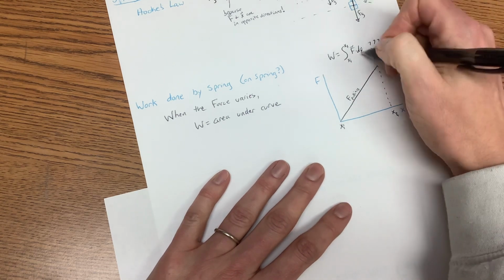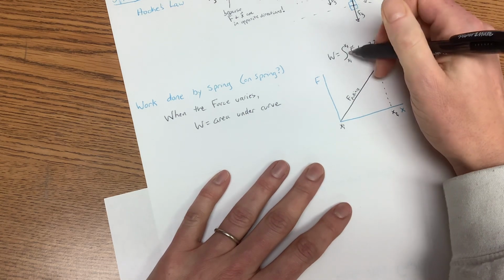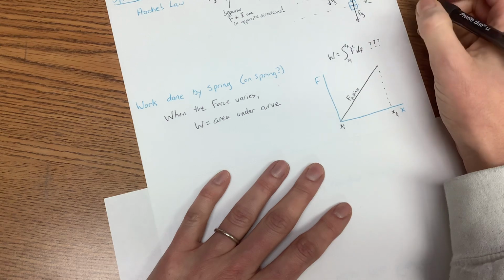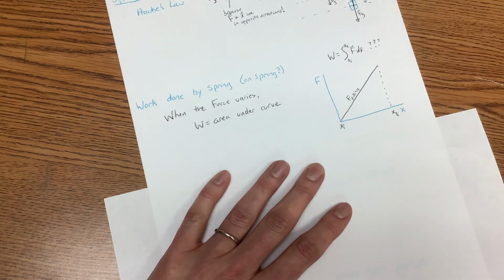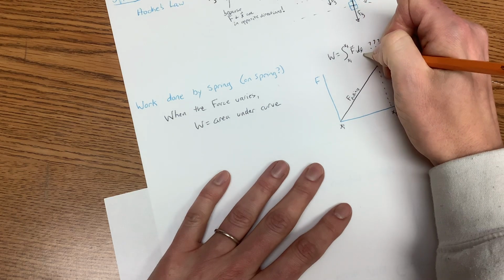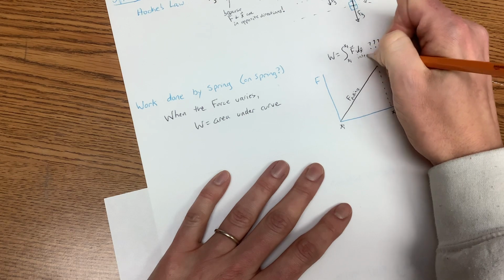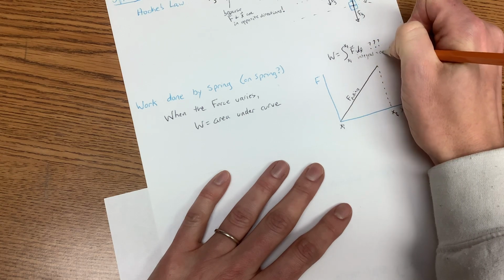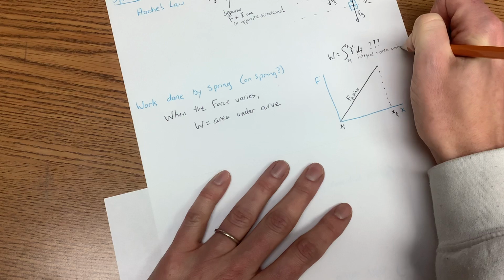And this is an integral, and that's what an integral is. The integral is finding the area under the curve. So this is an integral, and it means the area under the curve.